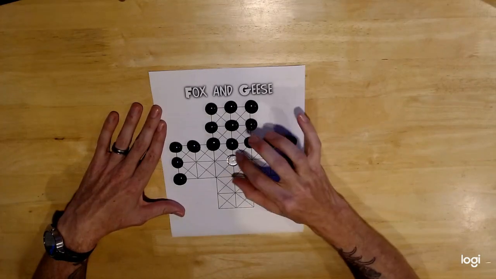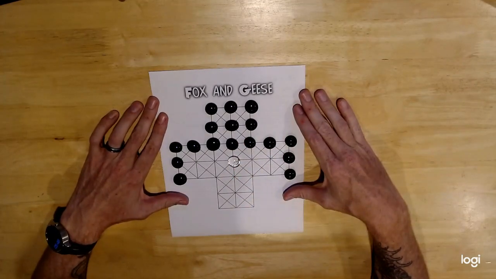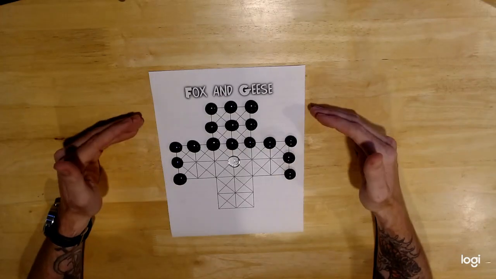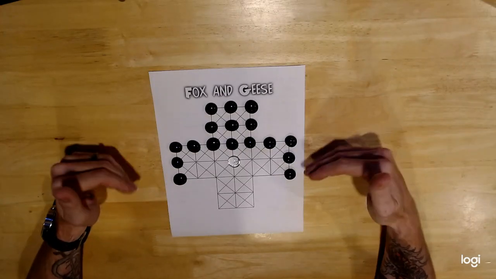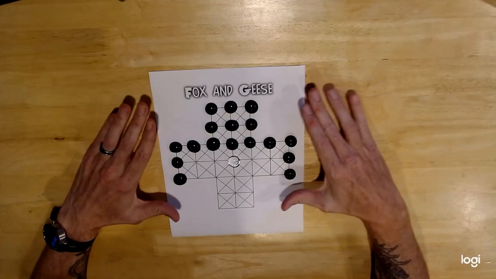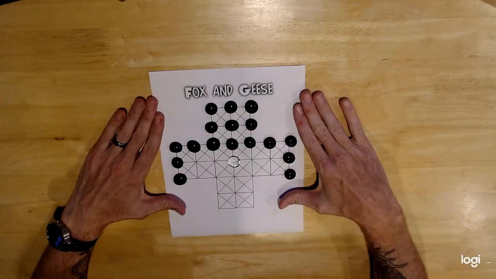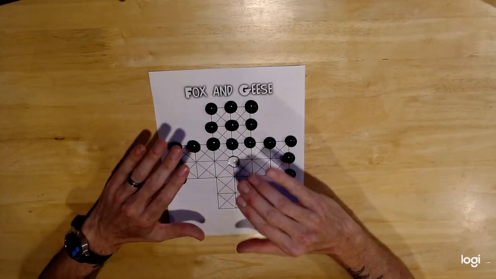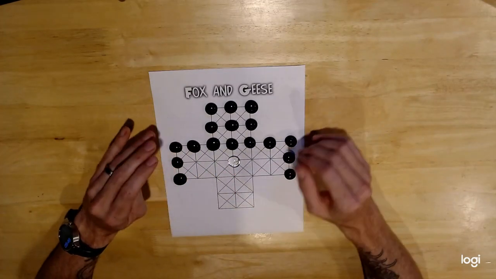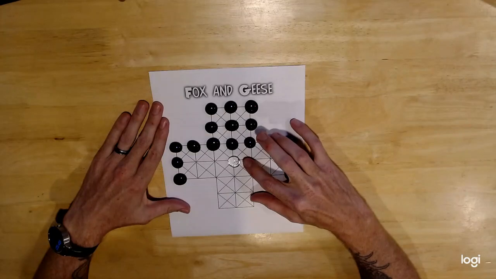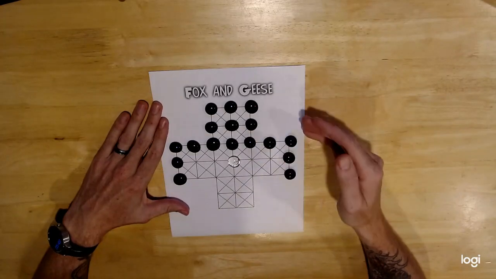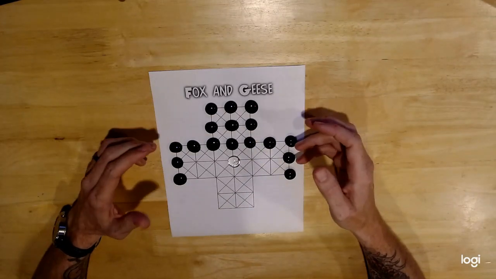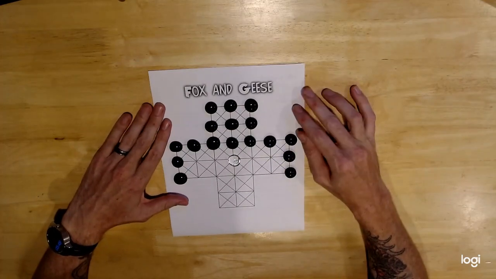So, Fox and Geese is a game about inequality. The object for both sides, rather, is different. So if you're playing as the geese, your object of the game is to trap the fox so that it can't move anymore. If you're playing as the fox, the object is to capture enough geese that they can't trap you anymore. Play starts with the geese.